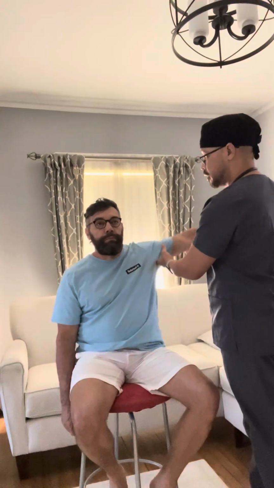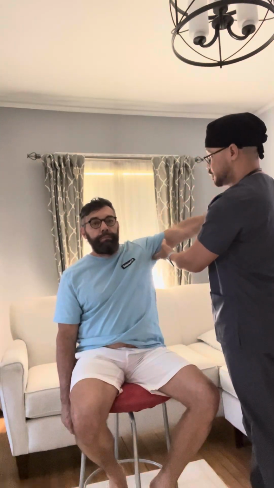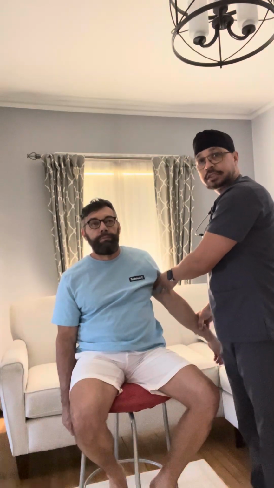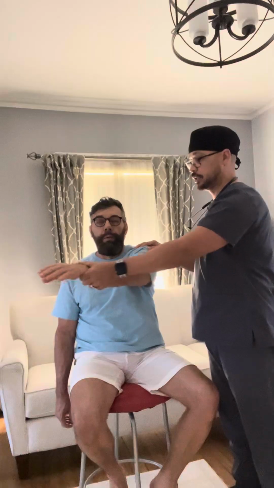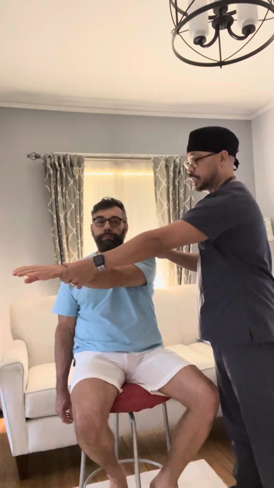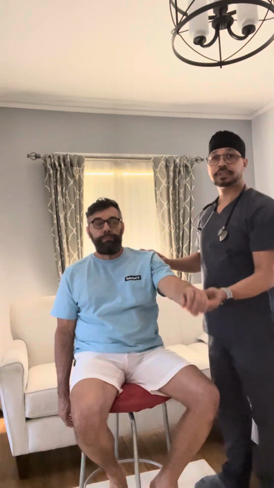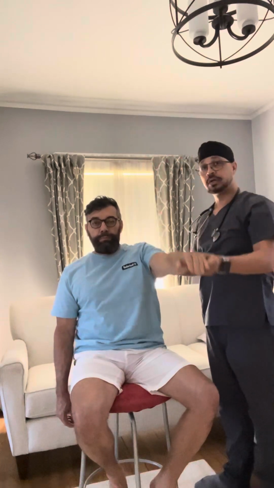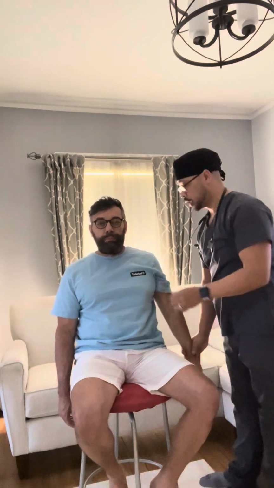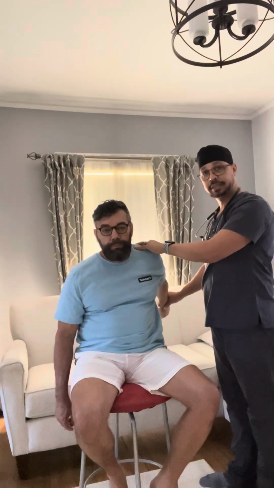So you can ask the patient to lift the arm, and always remember the abduction. The abduction you can always try this way, okay? And lift the shoulder up and down, and for the extension we can go to the back.